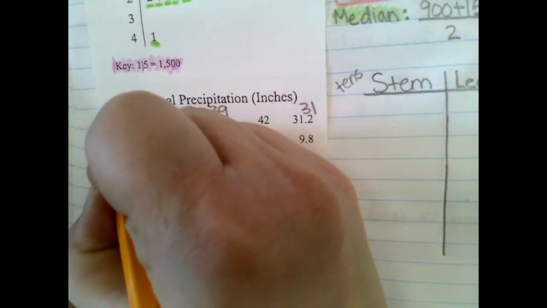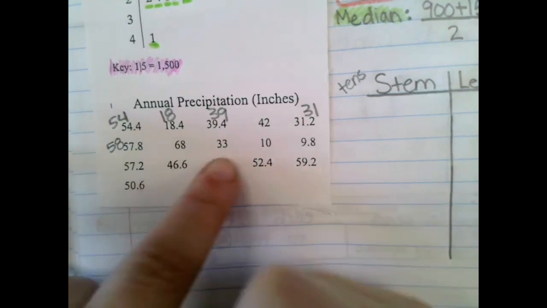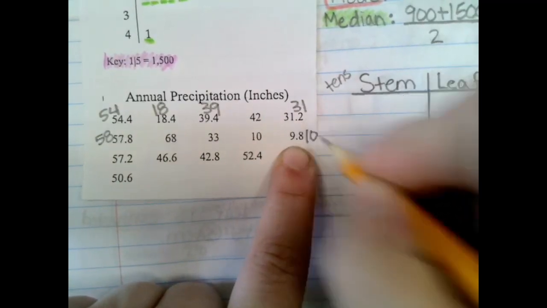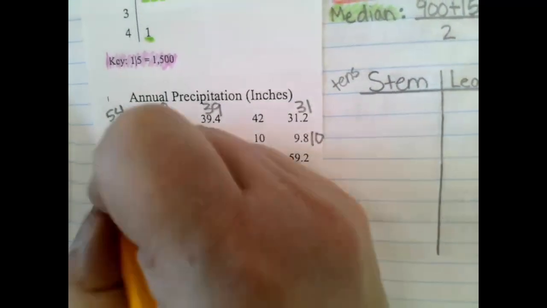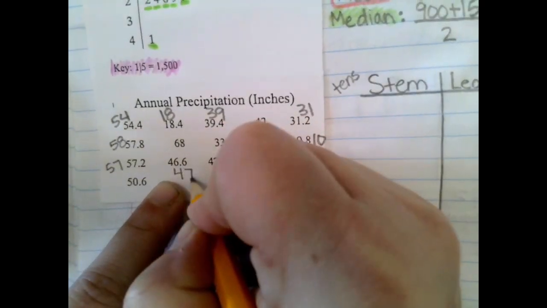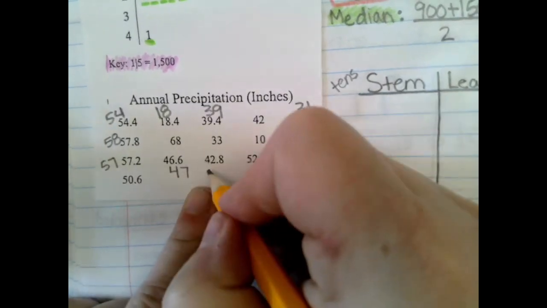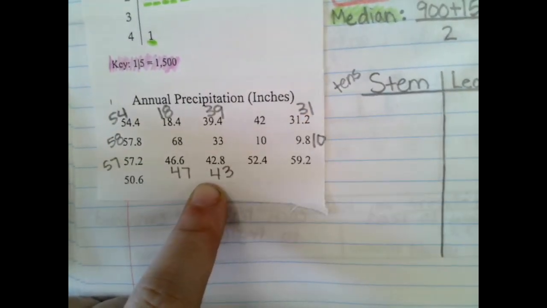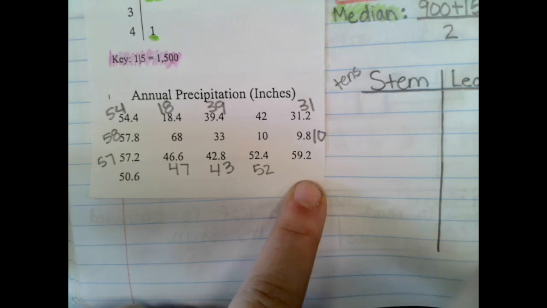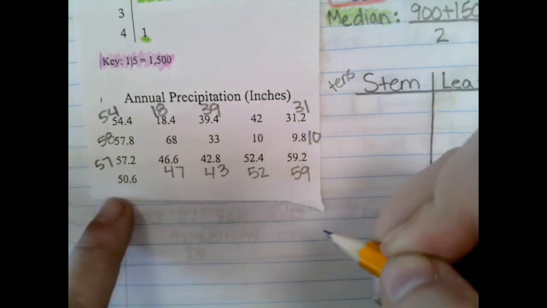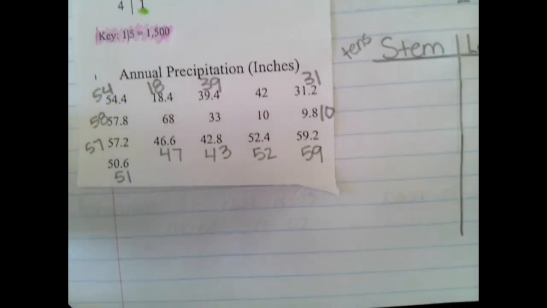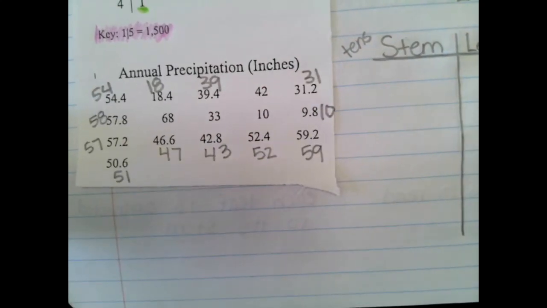57.8. That would round to 58. Those ones are fine. They're all whole numbers. 9.8, round to 10. 57.2, 57. 46.6, 47. 42.8, 43. 52.4, 52. 59.2, 59. And 50.6, 51. Good. All right, so now we're going to use those whole numbers to show our stem and leaf plot.